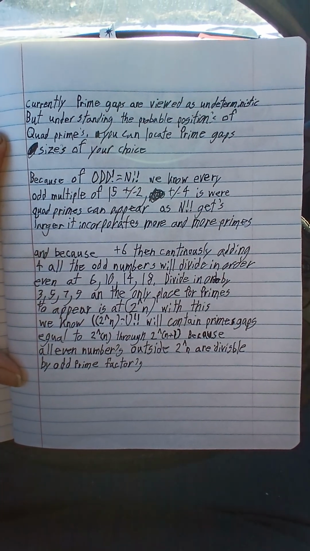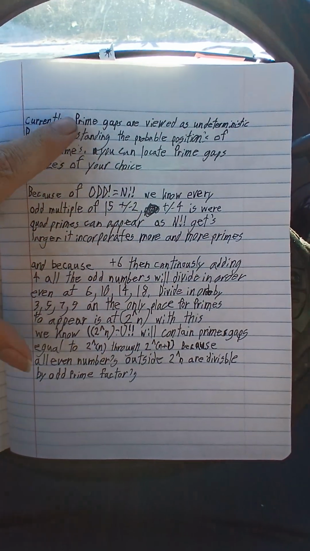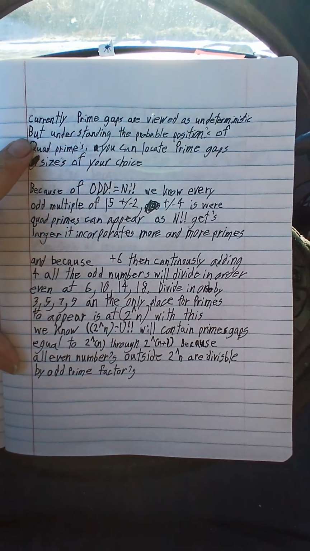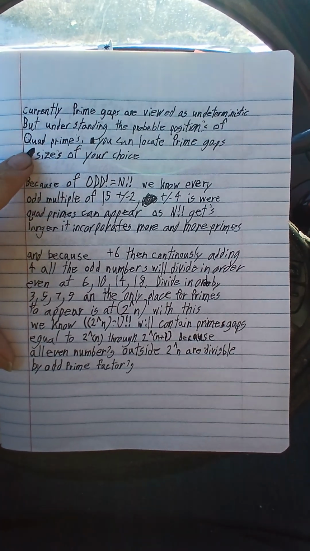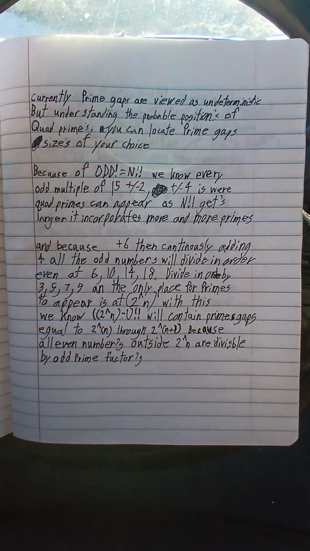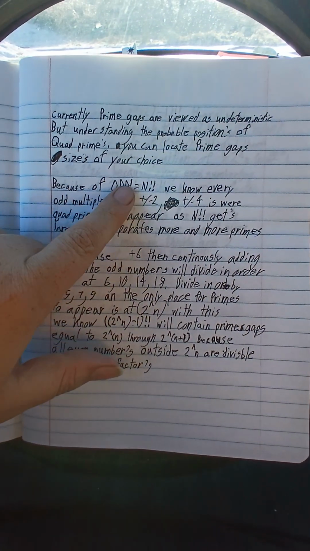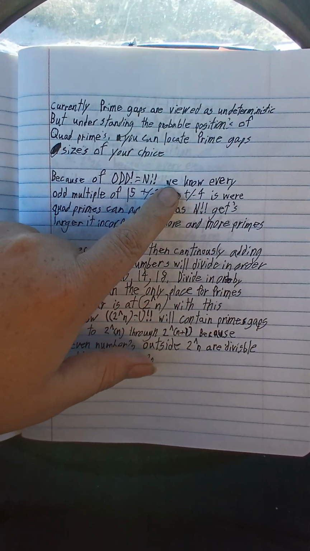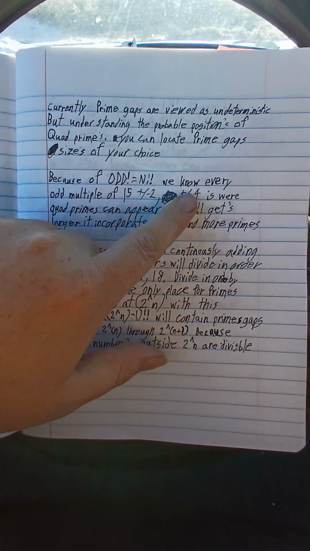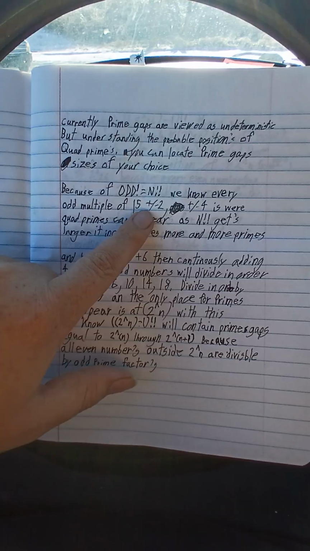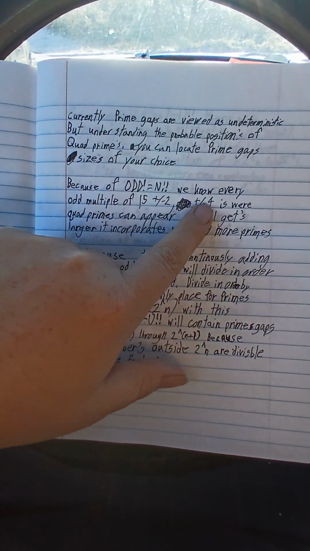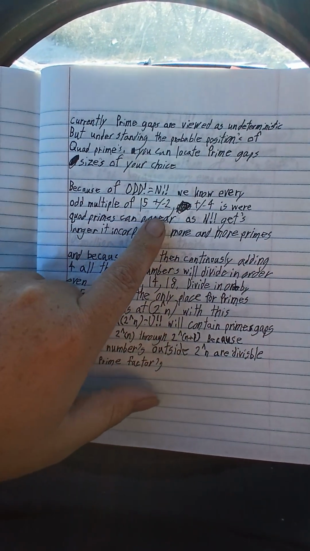Currently, prime gaps are viewed as undeterministic, but understanding the probable positions of quad primes, you can locate prime gap sizes of your choice. Because of odd factorial, or n double factorial where n is odd, we know every odd multiple of 15 plus or minus 2, plus or minus 4 is where quad primes can appear.